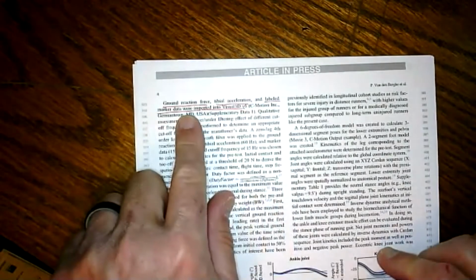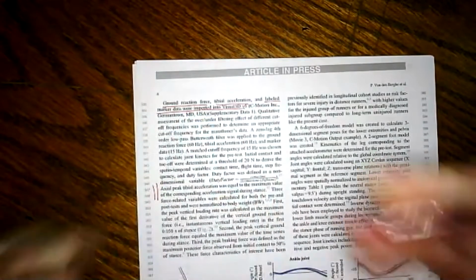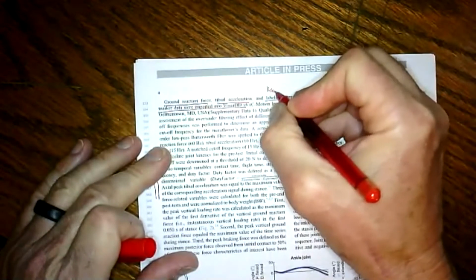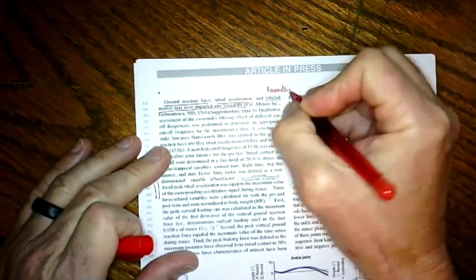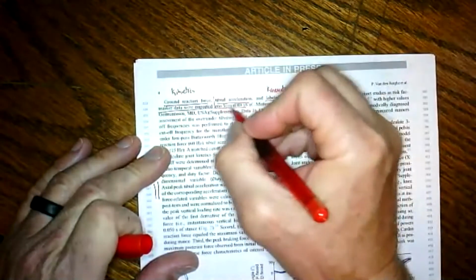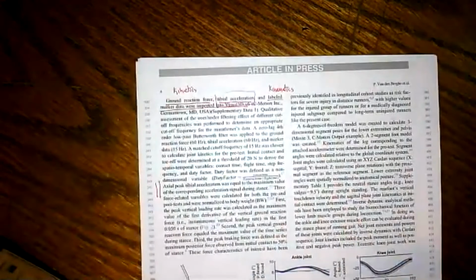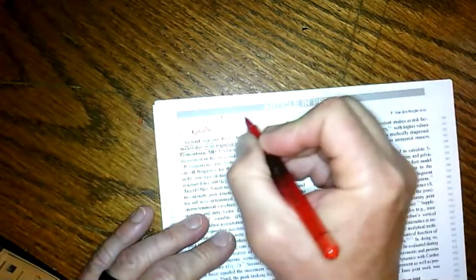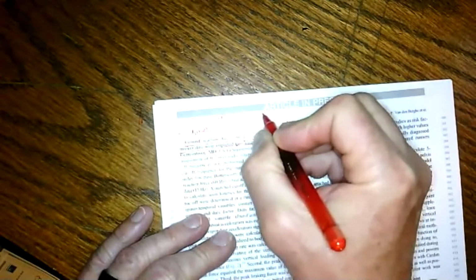Okay, and then they did some labeled marker data. In essence, this is kinematics, and this is kinetics. And sometimes we refer to acceleration as kinematics, and sometimes we refer to it as kinetics because F equals ma.